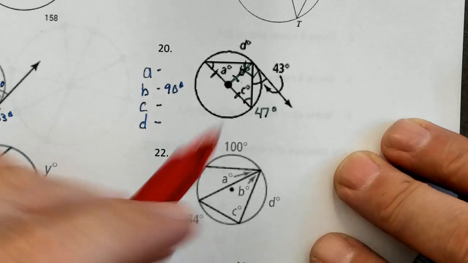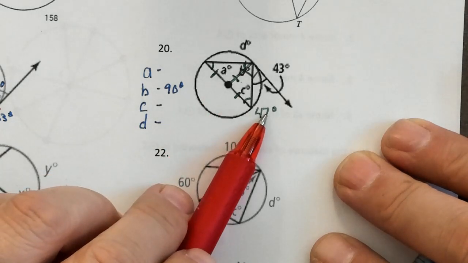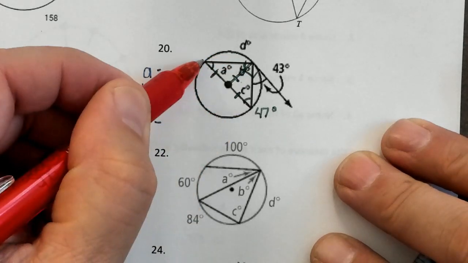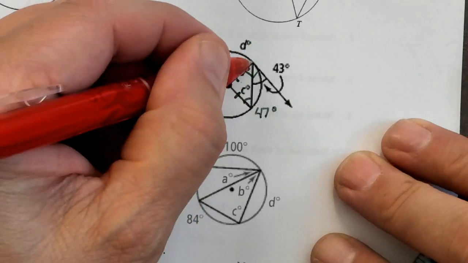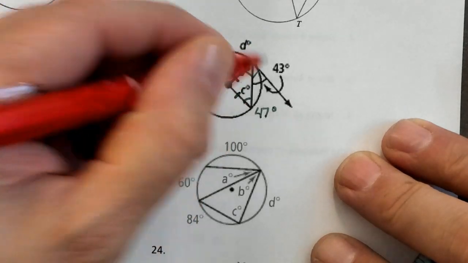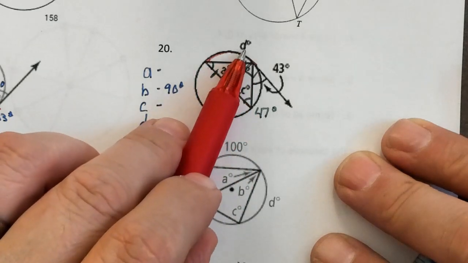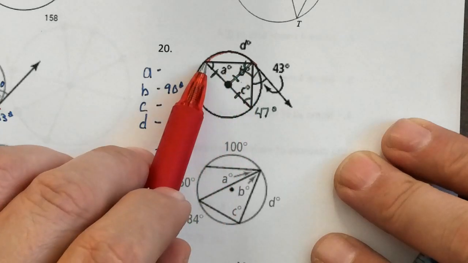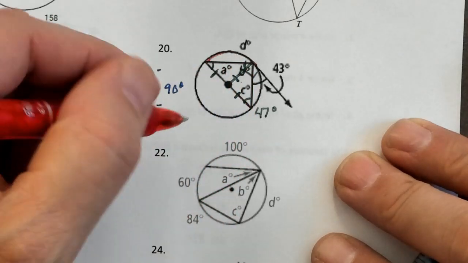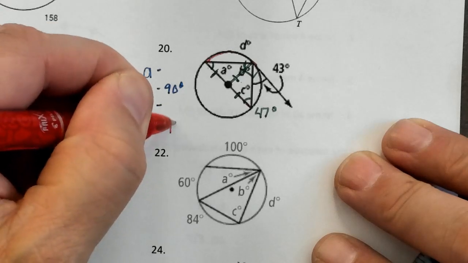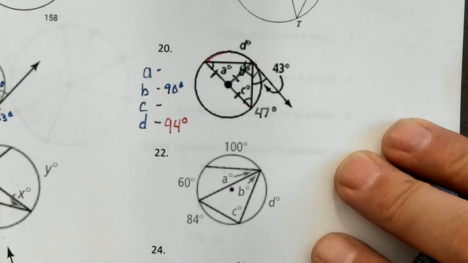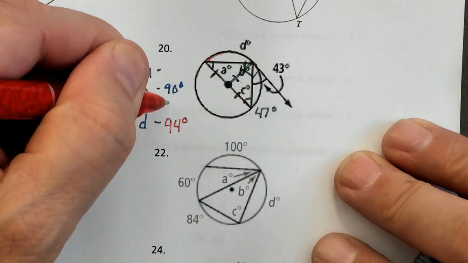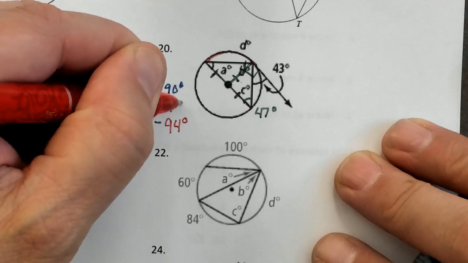Now, knowing that I have C equal to 47 degrees, the arc made by angle C right here is this arc measure for D. For any inscribed angle, the arc it creates is double the angle measure. So if angle C is 47 degrees, then the arc created by angle C will equal 94 degrees. So I now have the measurement for D, I have the measurement for B, and I also have the measurement for C, which is 47 degrees.